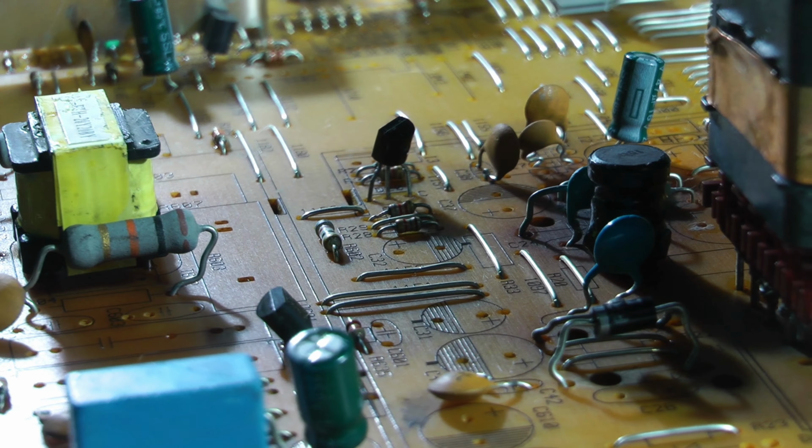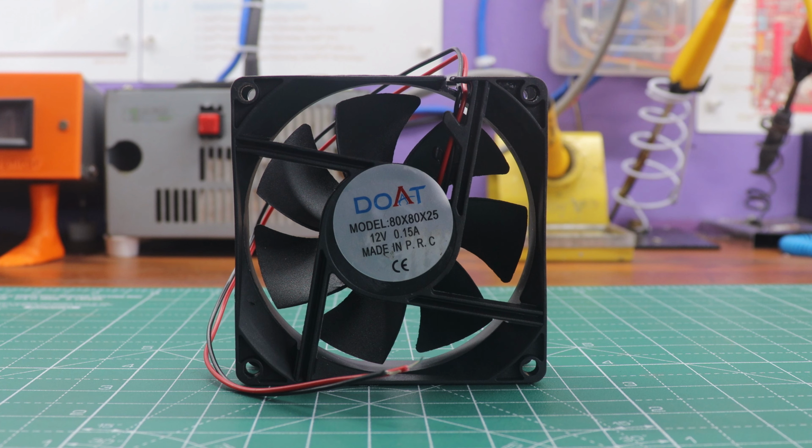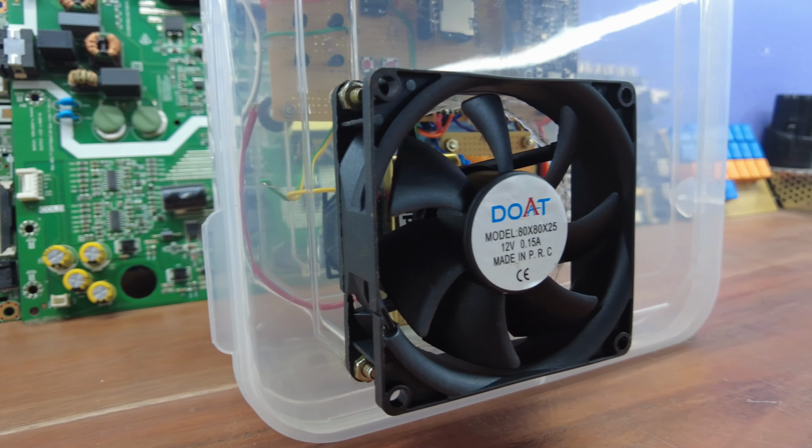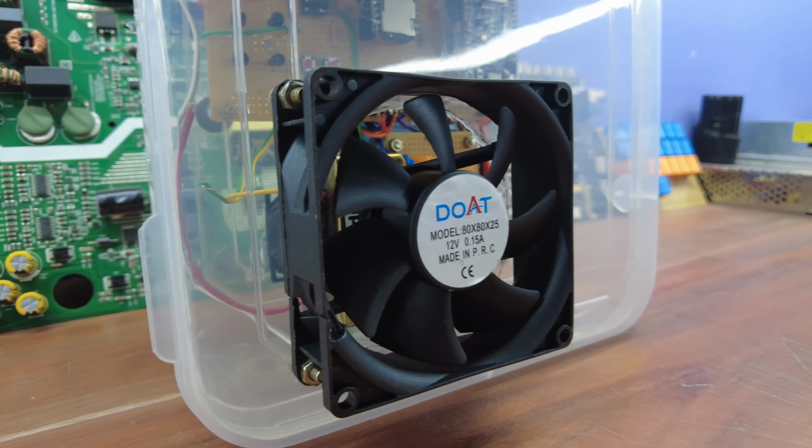I recommend using a 12-volt DC fan in all my projects that use a transformer. It is imperative to use a cooling fan with a transformer, as it helps to prevent overheating and extends the life of the project. By running a cooling fan in your device, you ensure that the transformer remains cool, providing a stable and long-lasting operation.